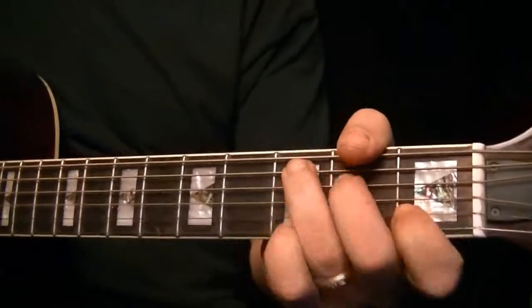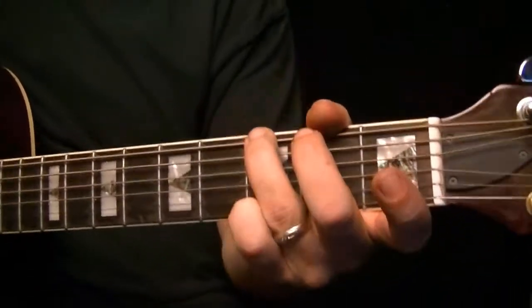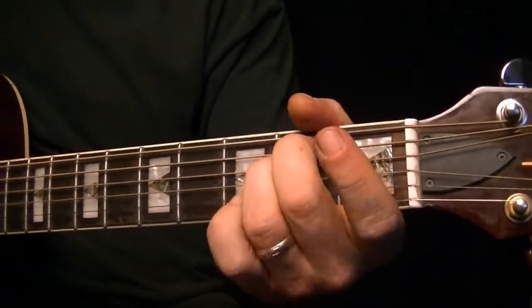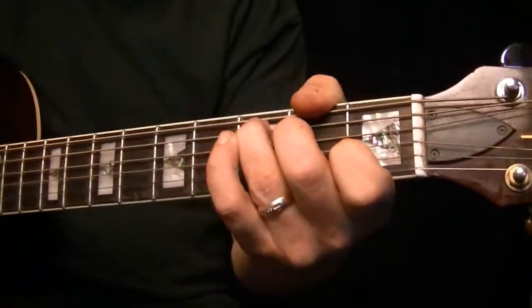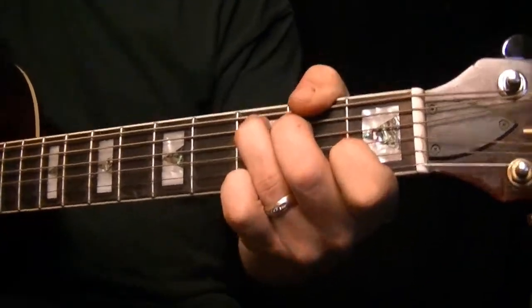So let's look at figure 1, what I was just playing there. It's G chord, C chord, E minor, back to C, and then we would loop the progression over at that point. Basically, that would be like a verse part, say, to a song.